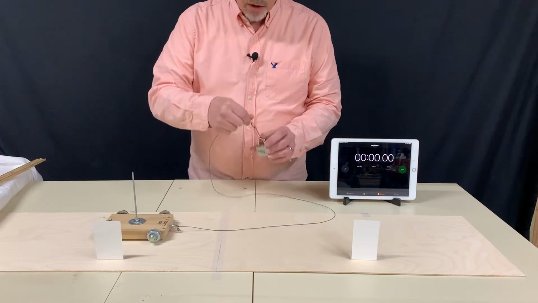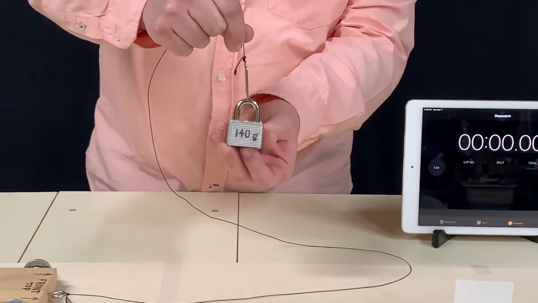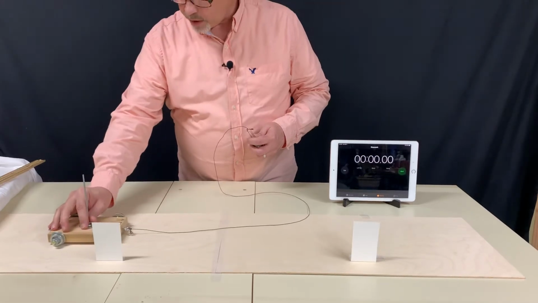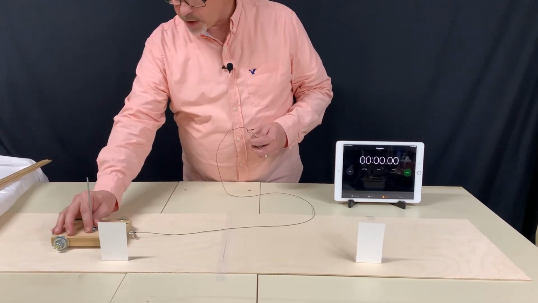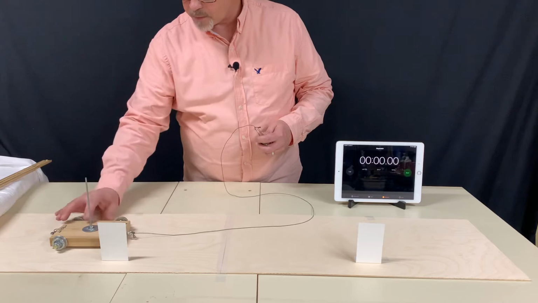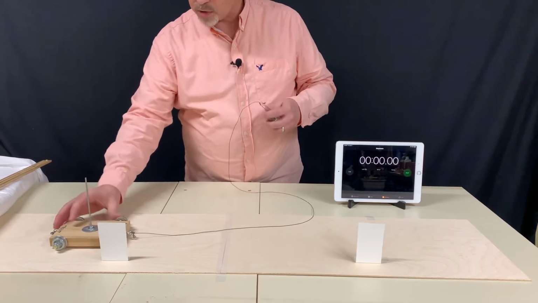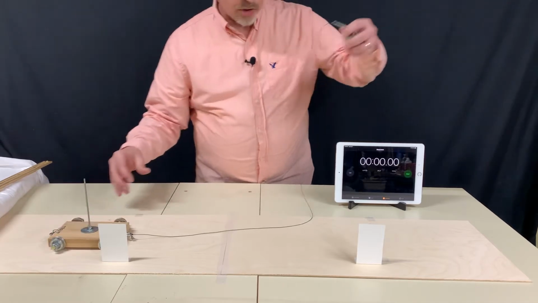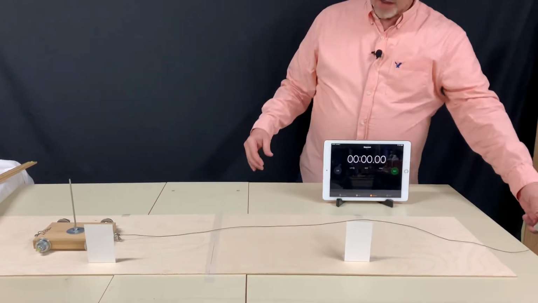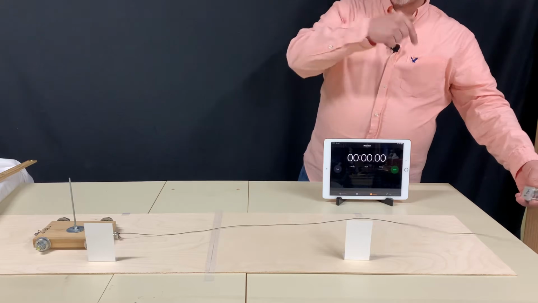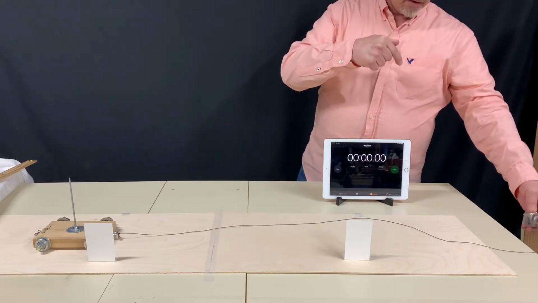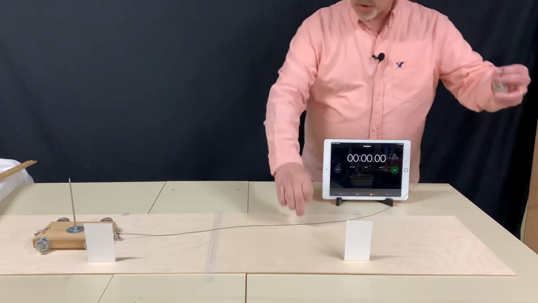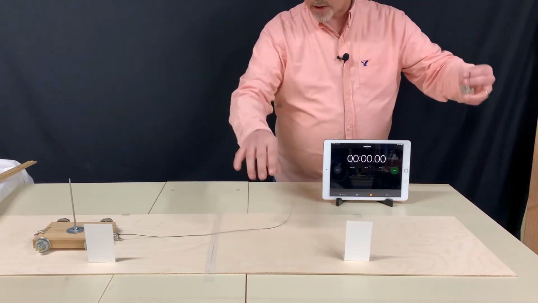I've got a mass on the other end of the string of 140 grams. What we're going to do is start the cart down here so that it's lined up, hopefully, with the edge of this card. Somewhere close to that anyway. I'm going to hang this over the other side of the table. So we're going to have 140 grams of mass hanging, being pulled down by the force of gravity, putting tension in this string. We'll ignore the mass of the string. It's a very light string.